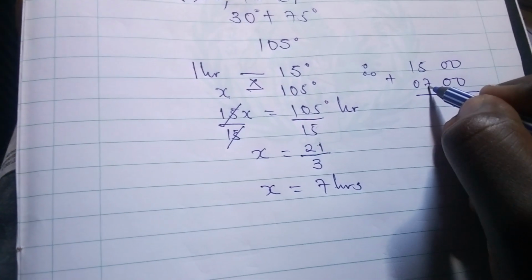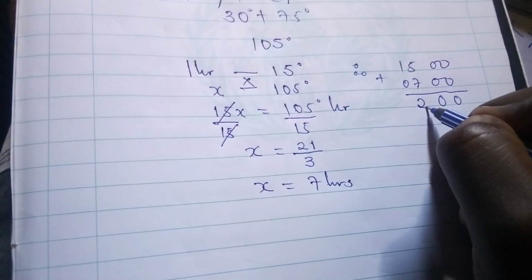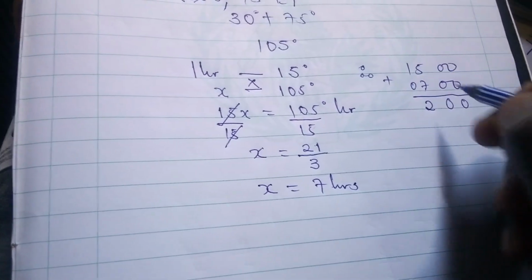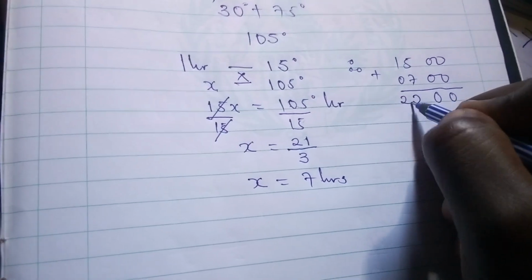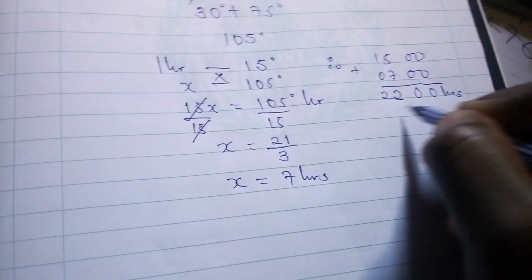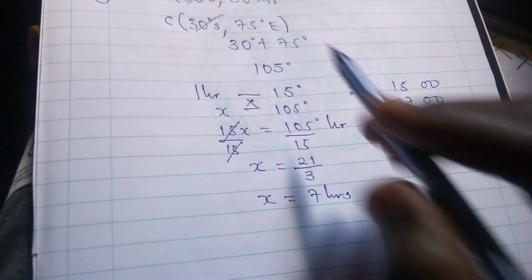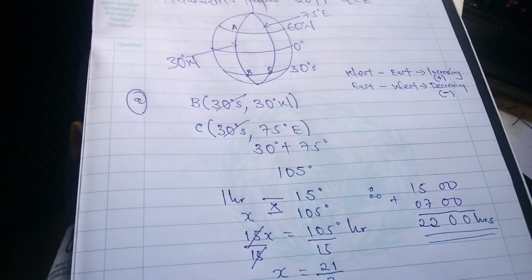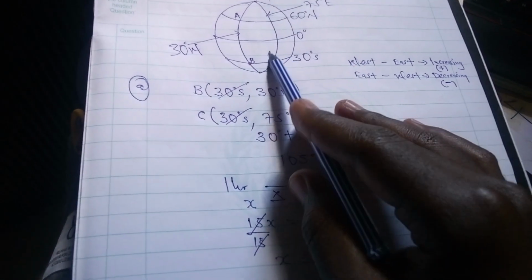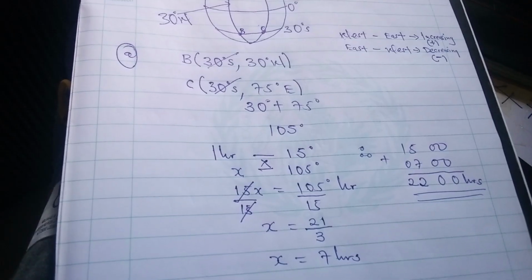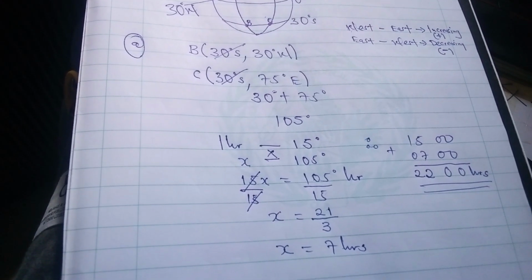When you add that plus that, you're going to obtain 22 hours. So it means that when this man was moving from point B to C, the time was 22 hours. So we proceed to the next question.